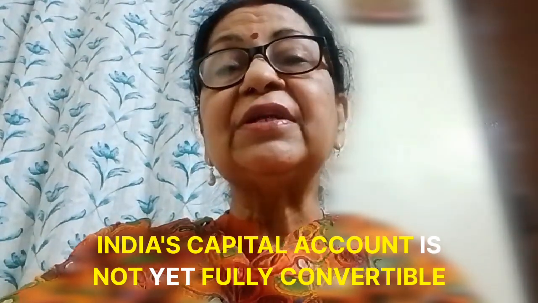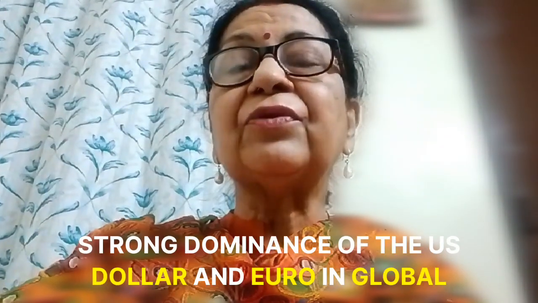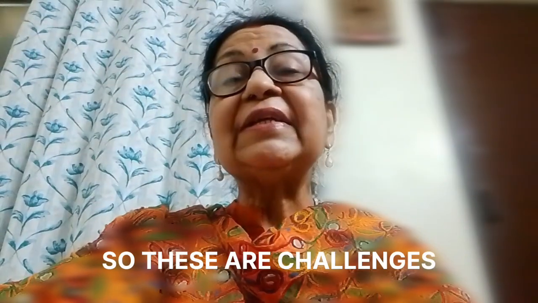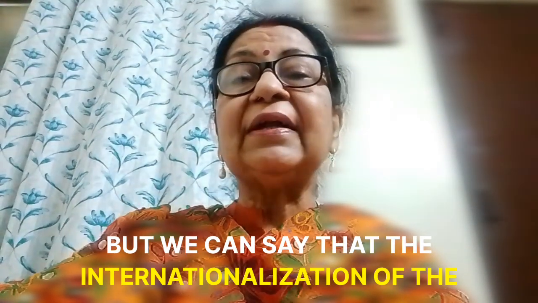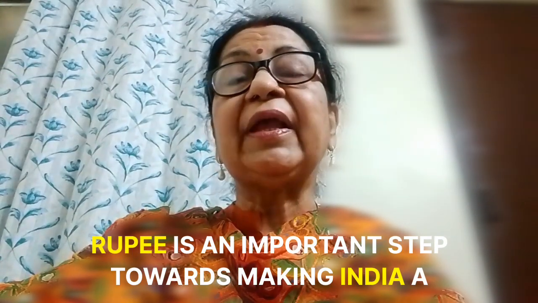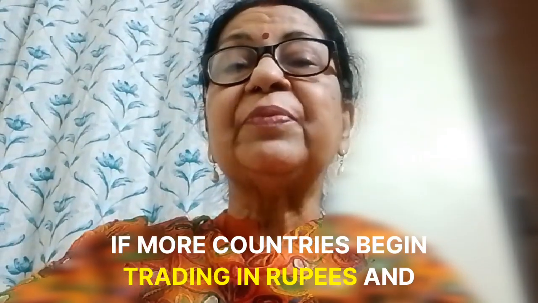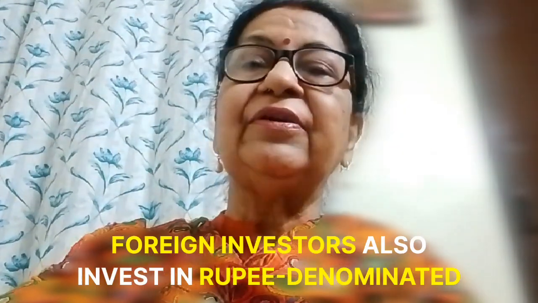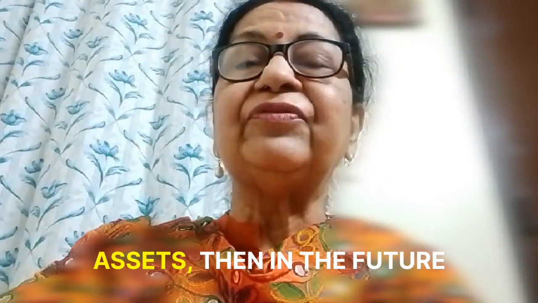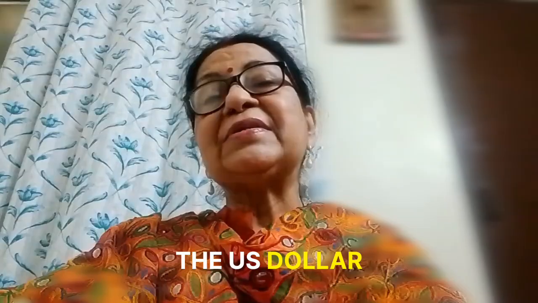India's capital account is not yet fully convertible. There is strong dominance of the US dollar and euro in global financial markets. So these are challenges, but we can say that internationalization of rupee is an important step towards making India a global financial power. If more countries begin trading in rupees and foreign investors also invest in rupee-denominated assets, then in the future the rupee could emerge as a strong global currency like the US dollar.